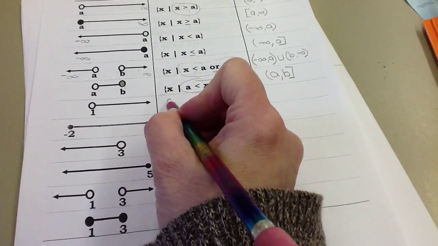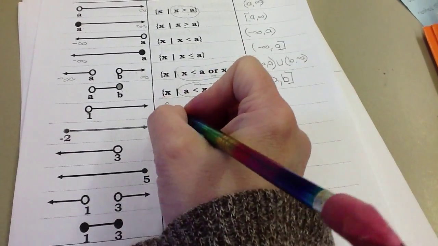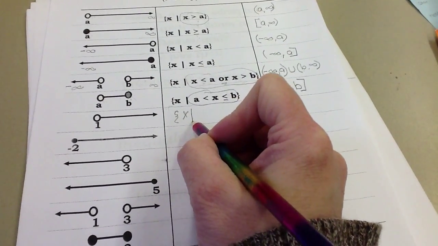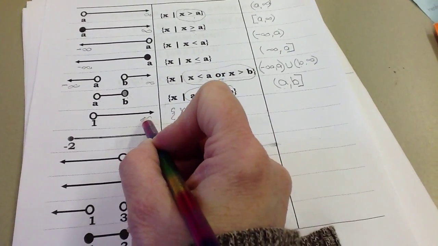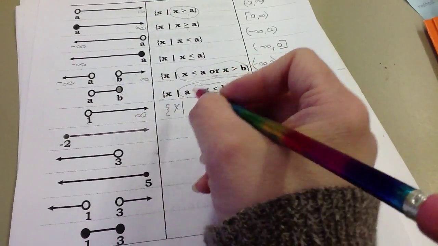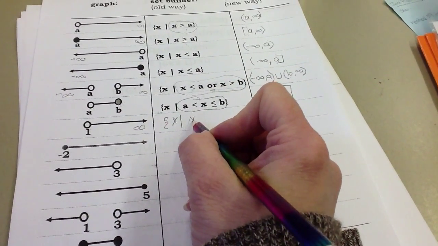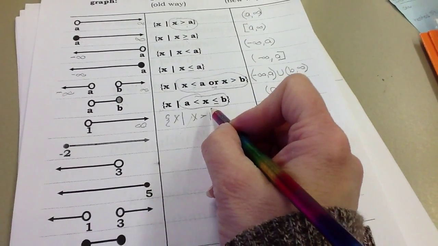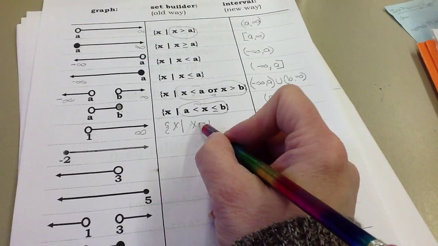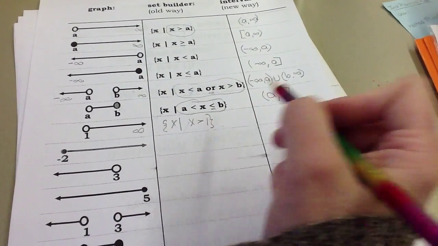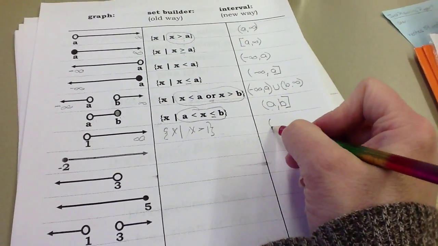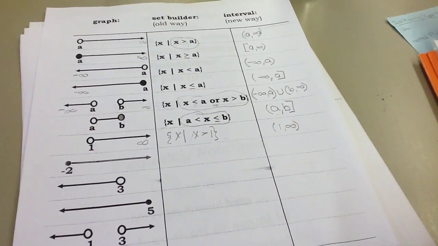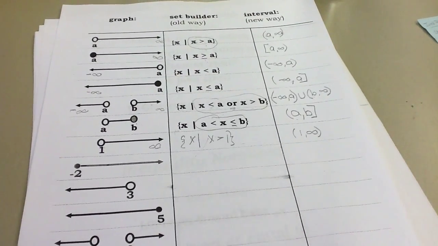Okay, so here I'm going to write in all of the notation for this one. So if I was writing set builder notation, this would be X such that this is going from 1 to infinity. So this is everything greater than 1. So X is greater than 1, and we're not including that 1 in there, so it just gets greater than, no line underneath it. So this is going then from 1 to infinity if we're writing it in interval notation.